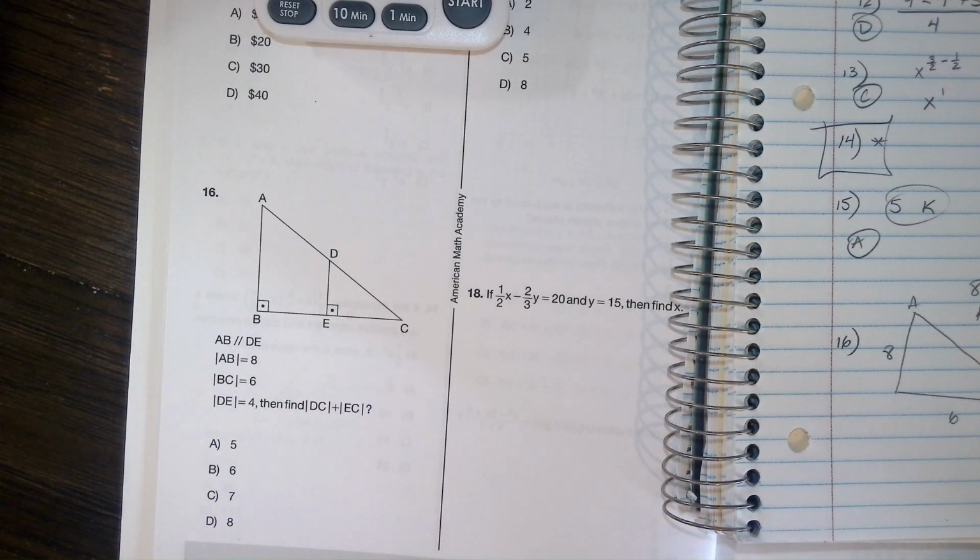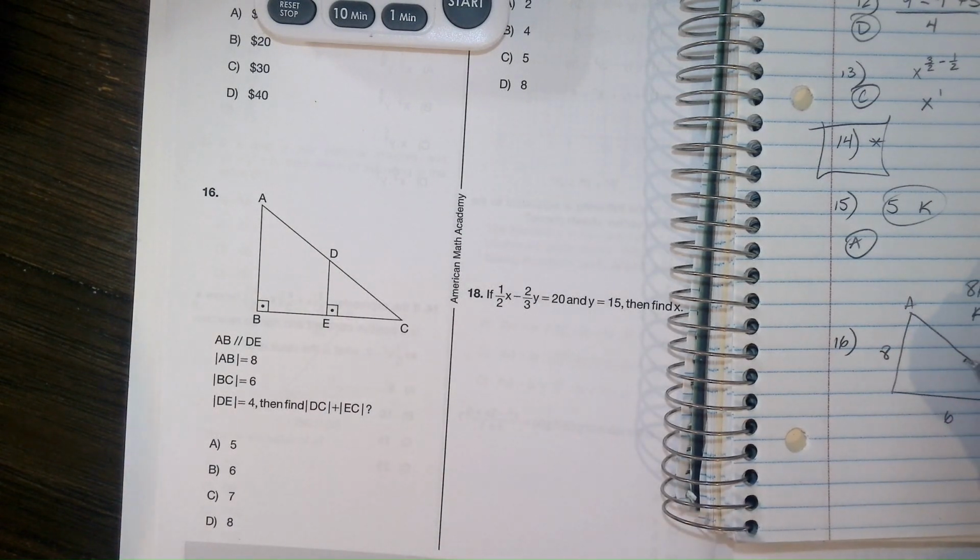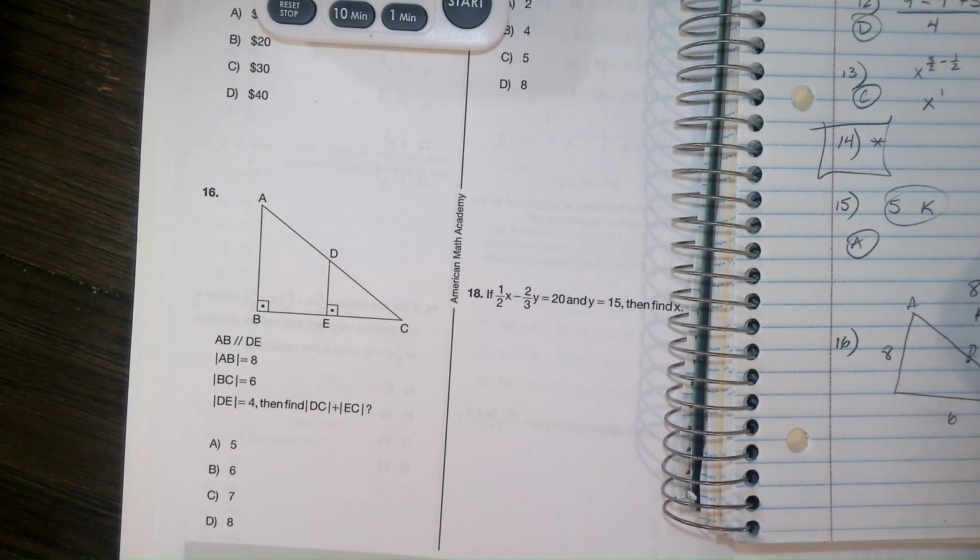It's finding DC plus EC. DC would be this part. So BC, weird, huh? AB is 8, BC is 6, DE is 4.